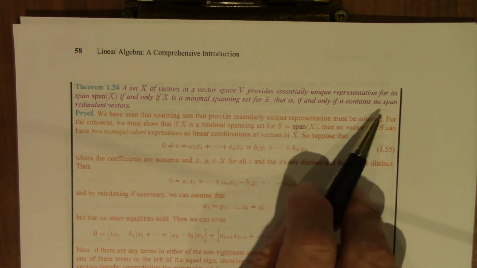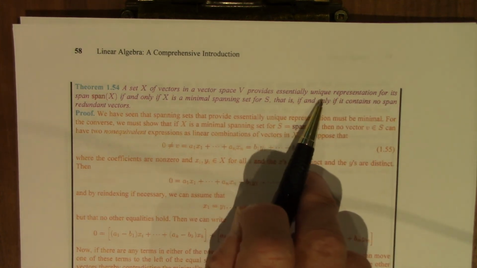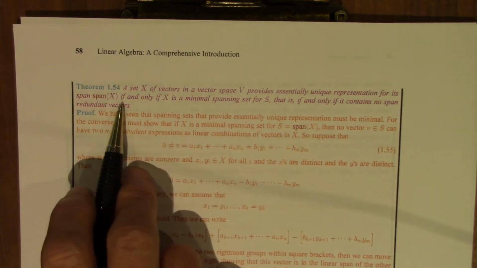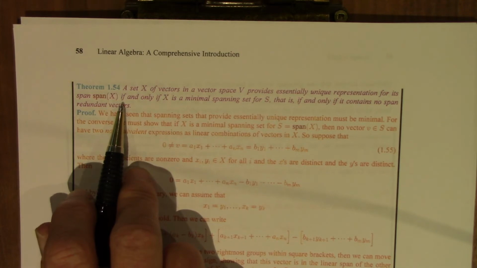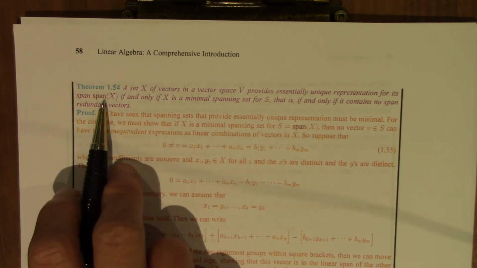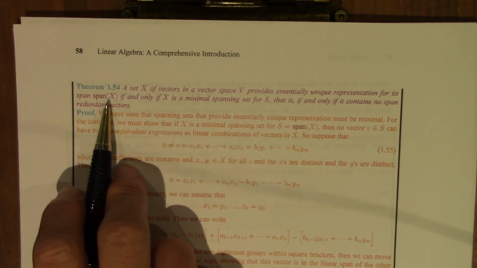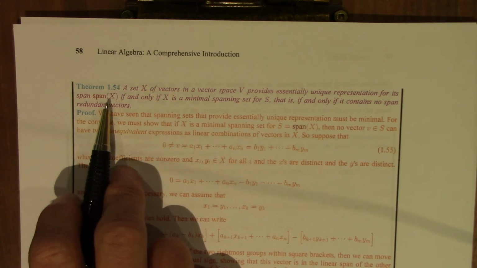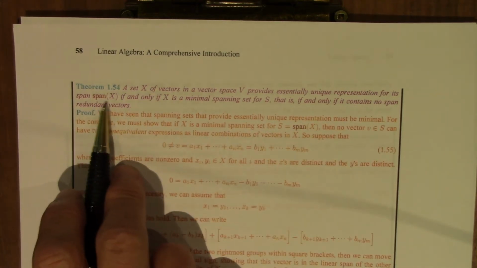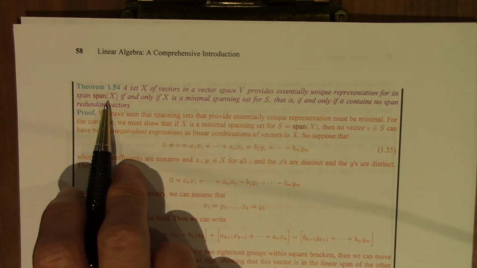Let me just comment that I said it provides essentially unique representation for its linear span. It can't provide representation, let alone essentially unique representation, for vectors outside the span, because if a vector is not in the span, it's not a linear combination at all. I probably didn't even need to say that, but it's clearer to do so.